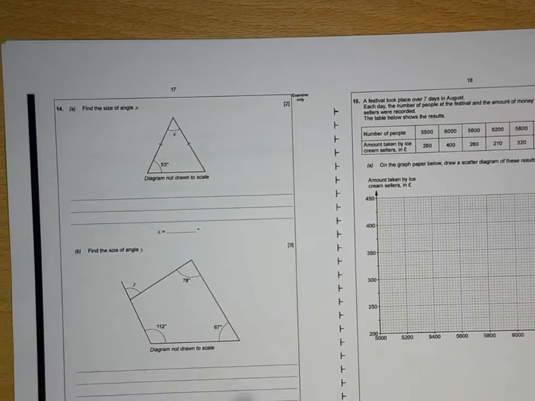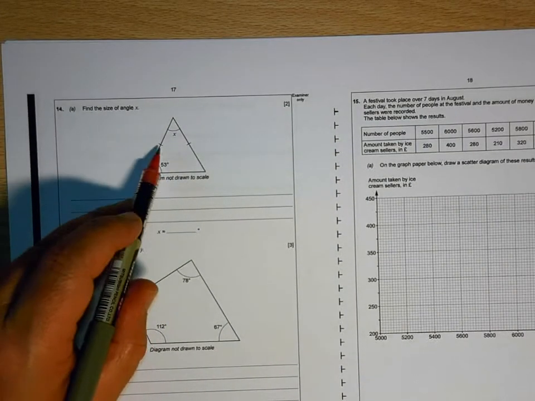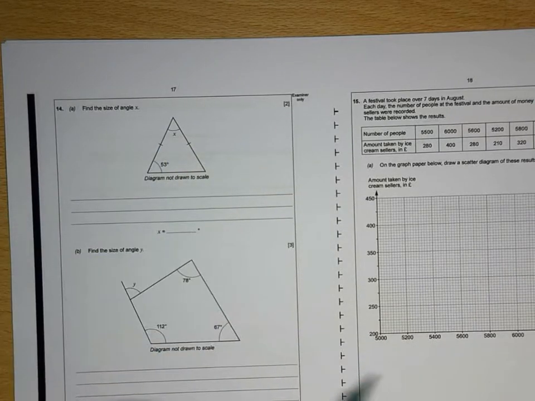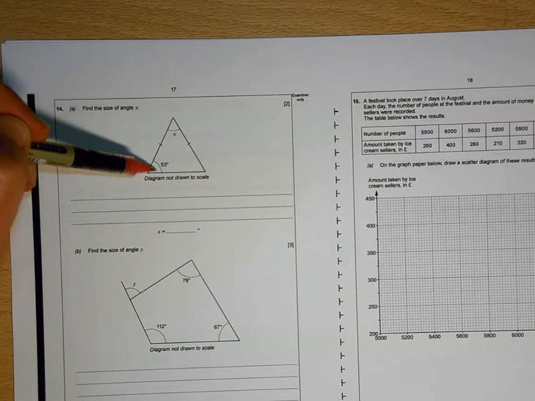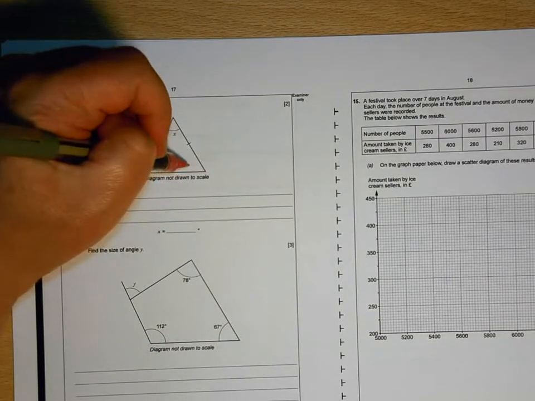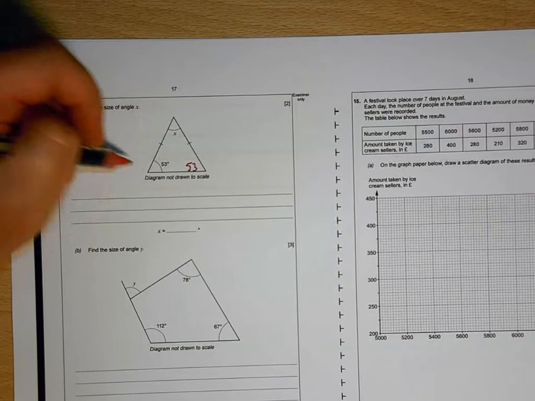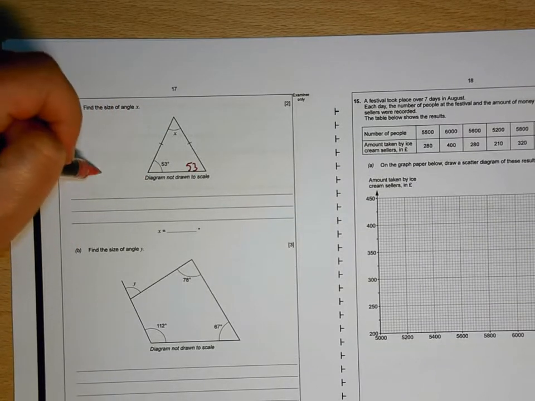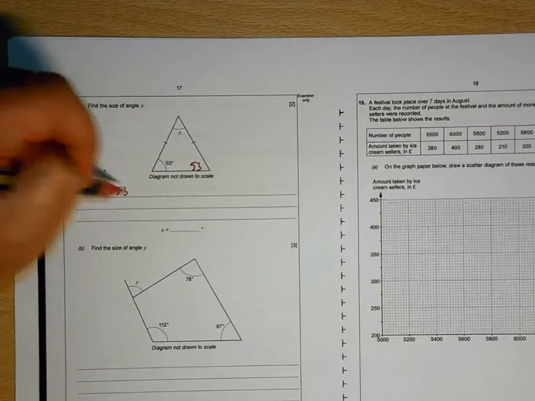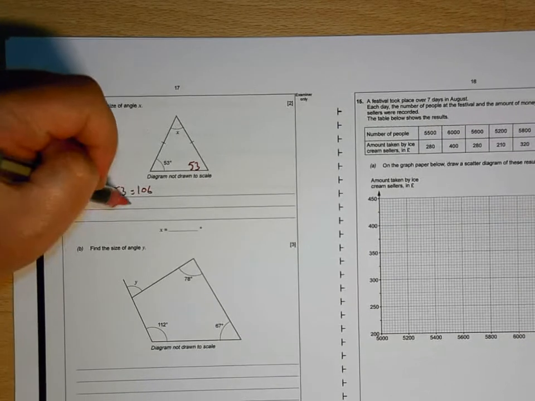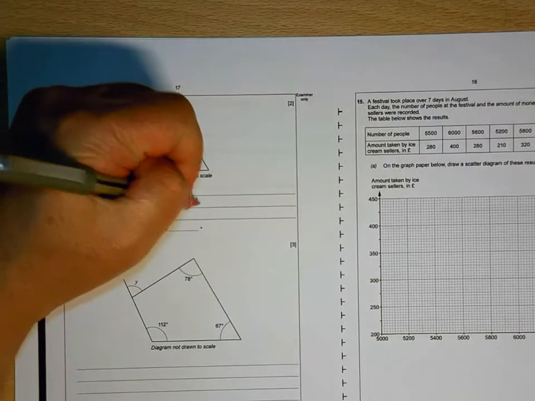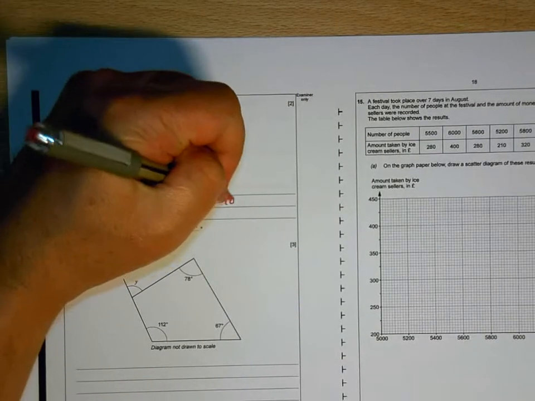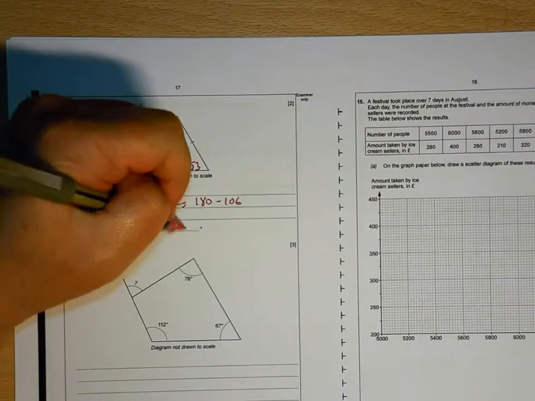Okay, angle properties. Hopefully by now you recognize that those two things mean it's an isosceles triangle. If it's an isosceles triangle, that angle is 53 as well. So in order to work out x, you've got 53 plus 53 is 106. The angles inside a triangle add up to 180, so you can do 180 take away 106, which is 74 degrees.